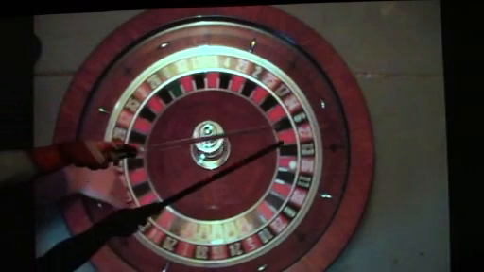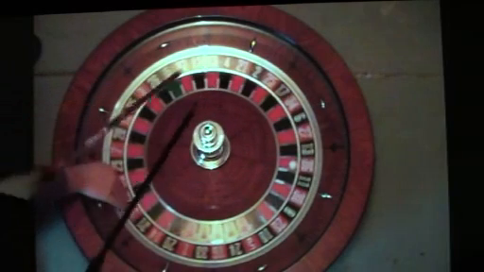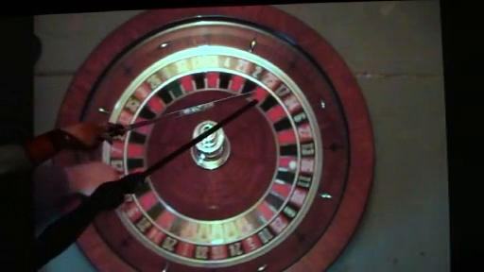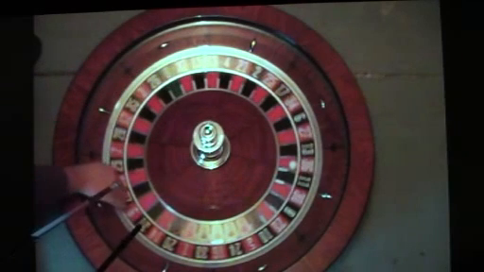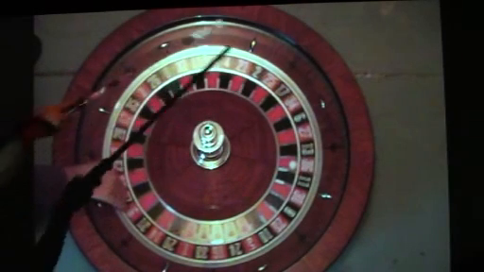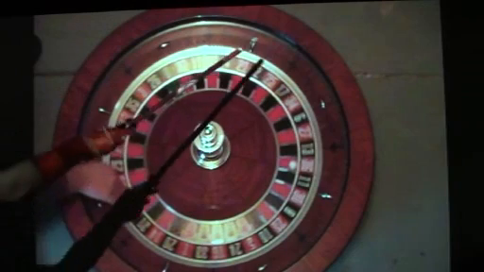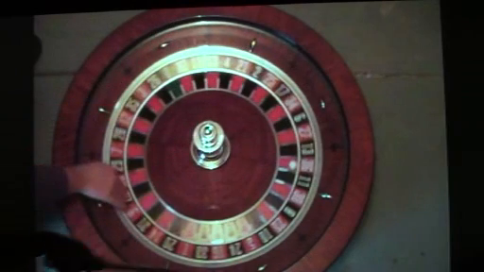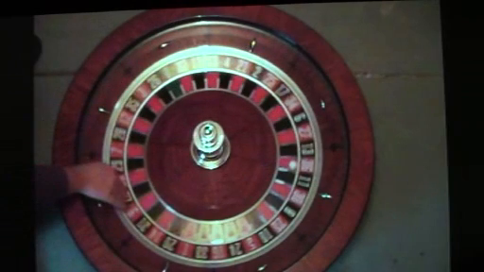Then we've got the rotor. The rotor is the spinning part of the wheel. We've got the pockets where the ball actually lands, the pocket separators, the metal part between the pockets, and the ball track. The ball track is where the ball actually rolls. It's subject to wear and tear. It's usually coated in a kind of epoxy resin.